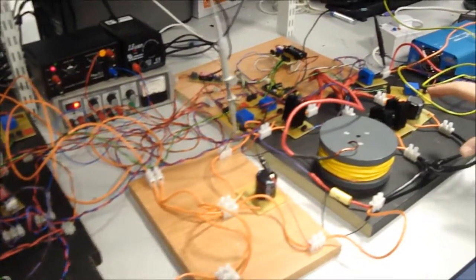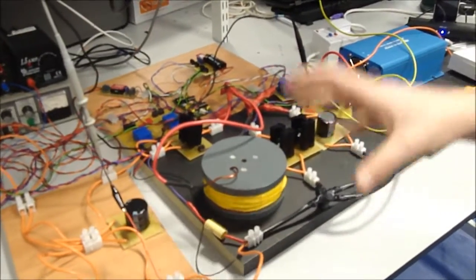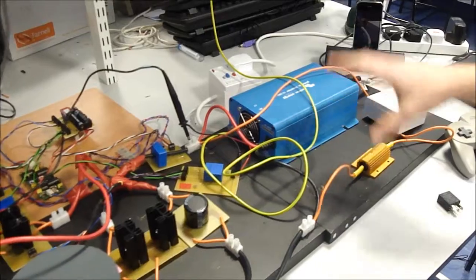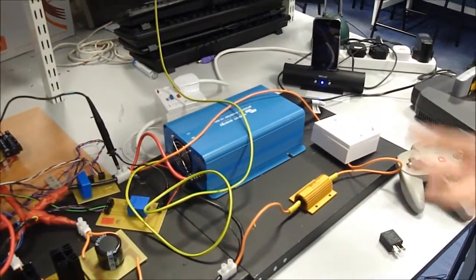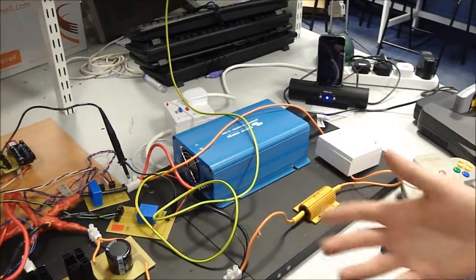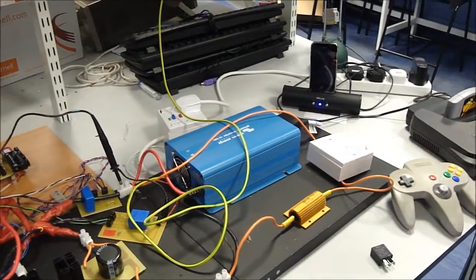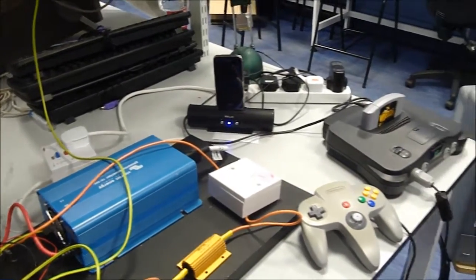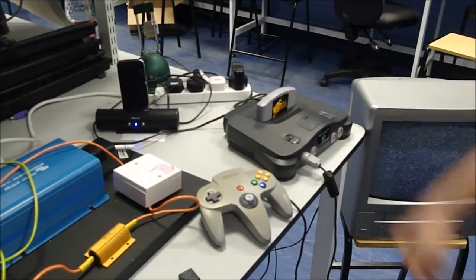And the next component here is the buck converter. This buck converter reduces that bus voltage from 50 volts down to 12 volts, which is the input to the inverter. This inverter then transforms the 12 volt DC signal to a 230 volt output that you would find in your home, and that's why we're applying a load on it.